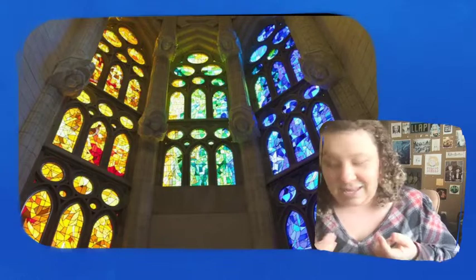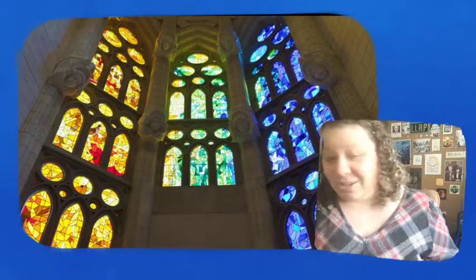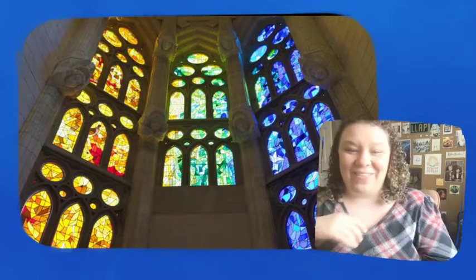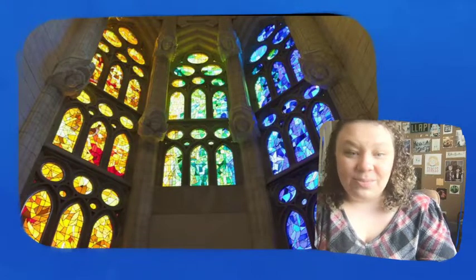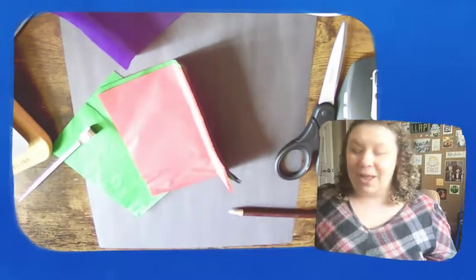But do you guys have all the equipment to make glass melt and make it turn colors? Because I don't have that. Do you have that? So what we're going to do today is make a version of stained glass from normal supplies.